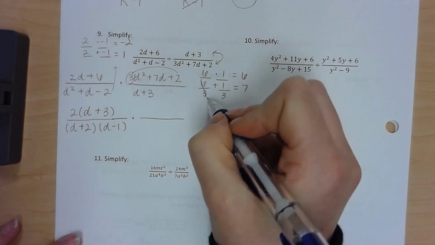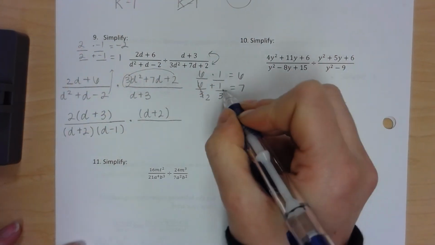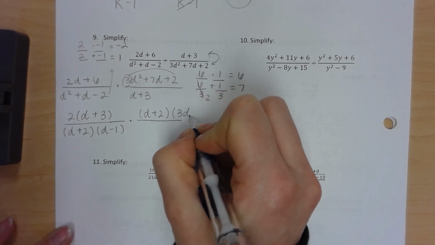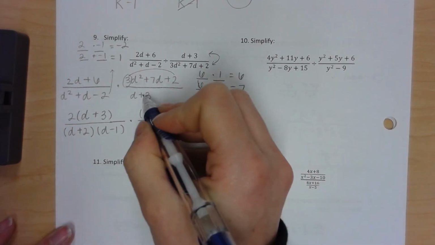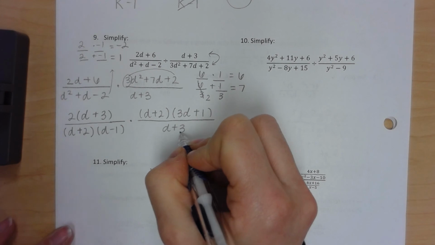6 divided by 3 is 2, so one of my factors is d plus 2. 1 does not divide by 3, so we'll put the denominator with the variable, so 3d, and the plus 1 will be after it. This denominator of d plus 3 cannot factor, so I will leave that the same.